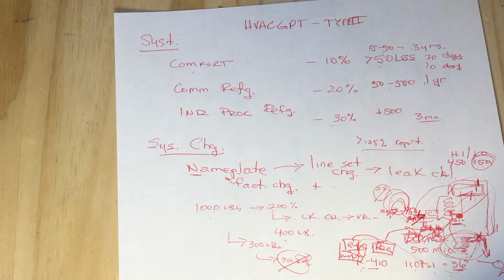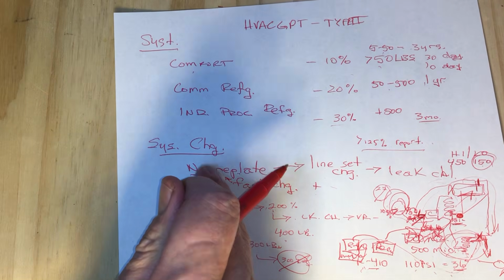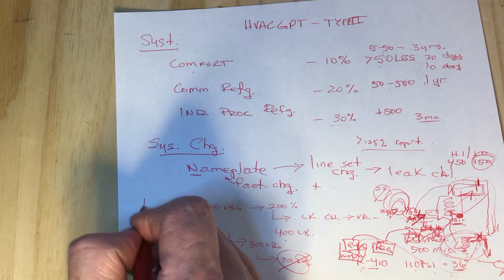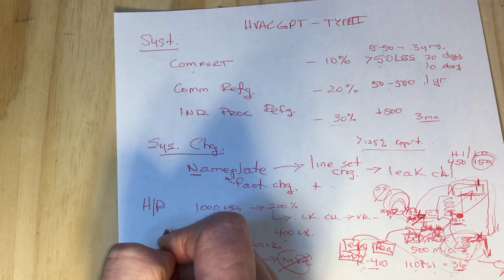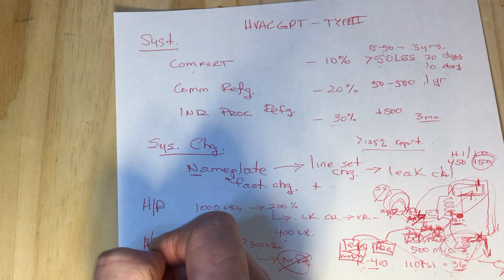We can't use any passive processes if it has more than 15 pounds of refrigerant. So the other thing that you probably need to know is that, depending on whatever the nameplate says, it could be a 410A refrigerant, that's a high pressure refrigerant, or a low or medium pressure refrigerant, lower than high.